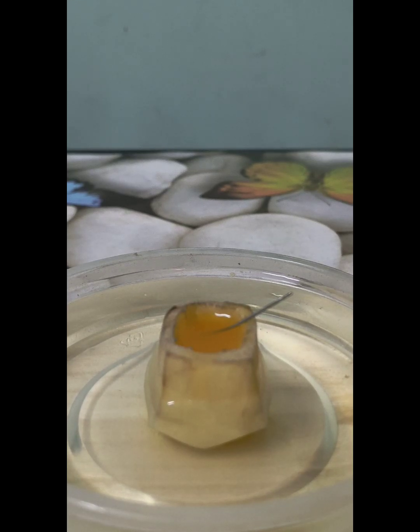Or the pin which was inserted is now deep into the solution. So what has happened? Water molecules have moved inside into the burrow which has been dug into the potato, that is taken as a potato osmoscope.